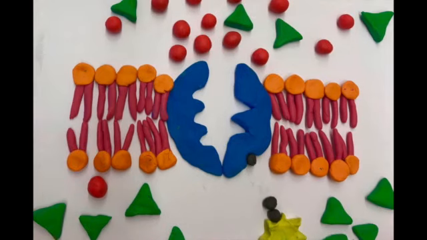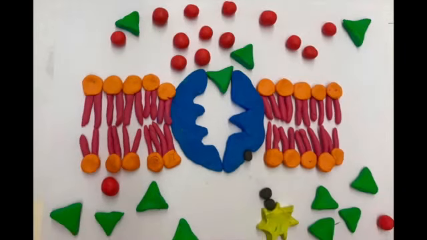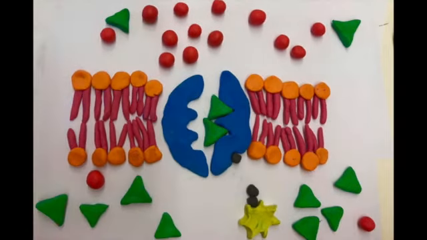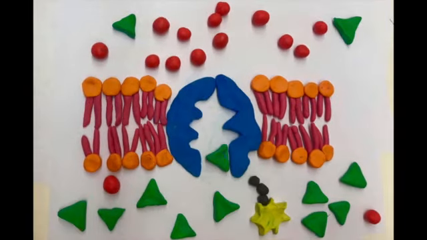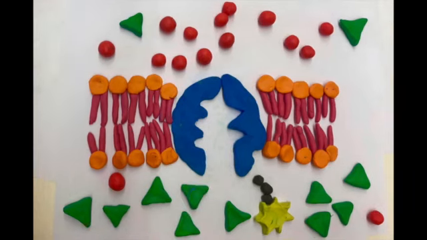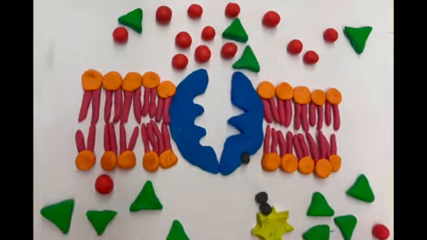However, now the pump has high affinity for potassium ions, and it will bind 2 of them. When they bind, they trigger the pump to release the phosphate group that was attached to the pump. When the phosphate group is gone, the pump will change back and open towards the inside of the cell. Now it has low affinity for potassium ions, so they will be released to the interior of the cell, and the cycle can begin again.